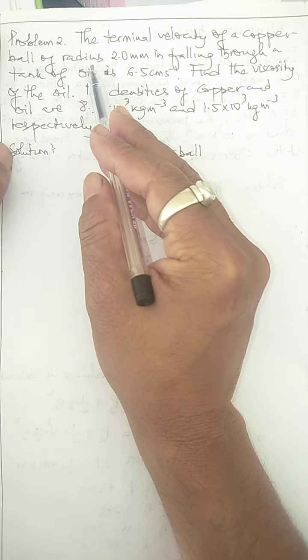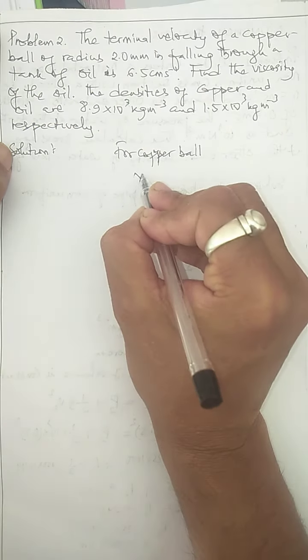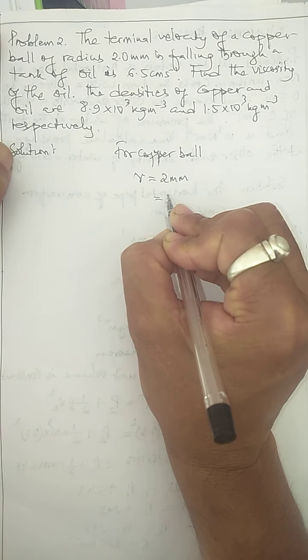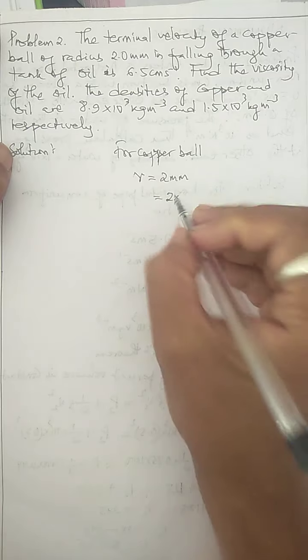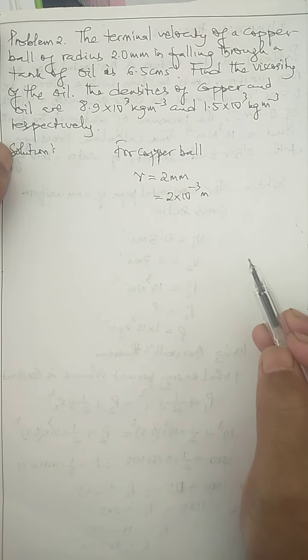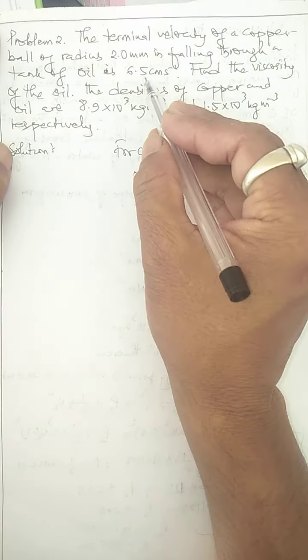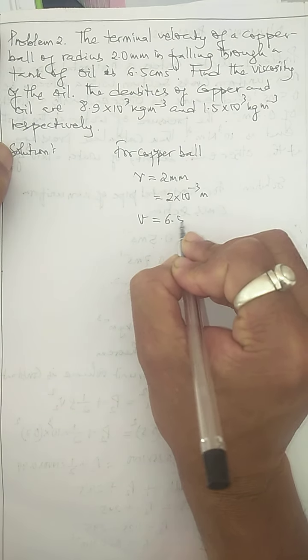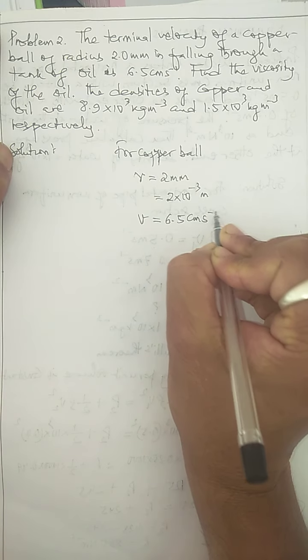Okay, so terminal velocity of a copper ball of radius 2 millimeter. So radius r is given as 2 millimeter, but I convert this, children, millimeter into meter, means 10 to the power minus 3 meter. So this is the radius of the copper ball, falling through a tank. There is a tank full of oil. The velocity is 6.5 centimeter per second, means your terminal velocity v is given as 6.5 centimeter per second.